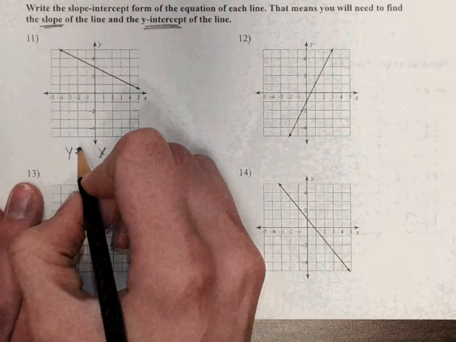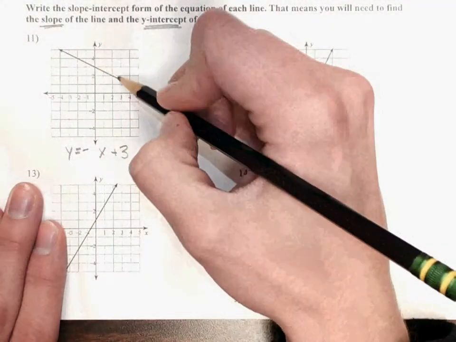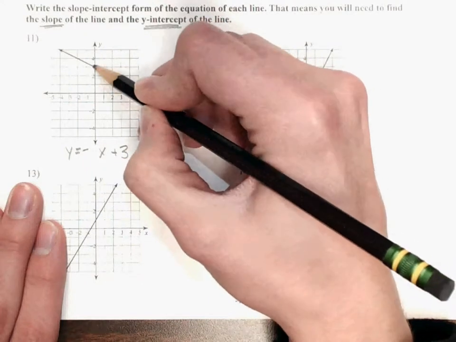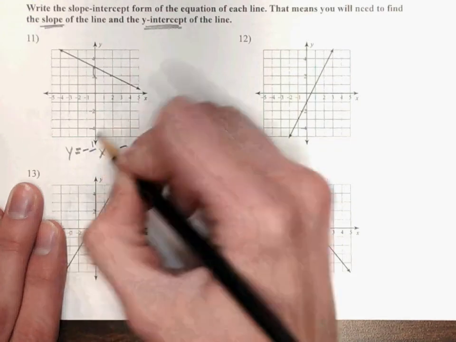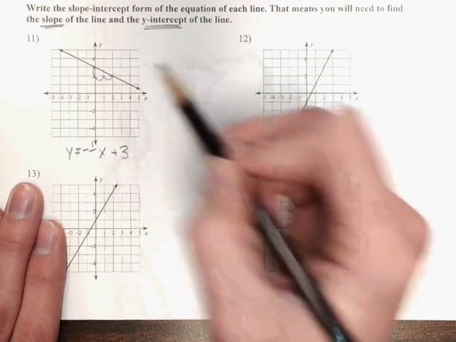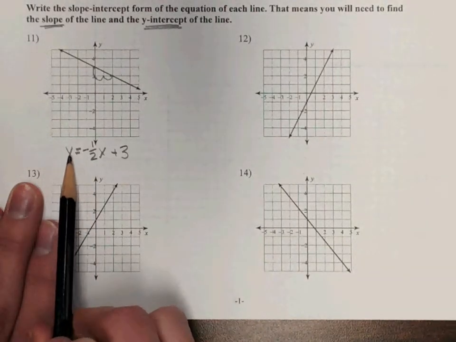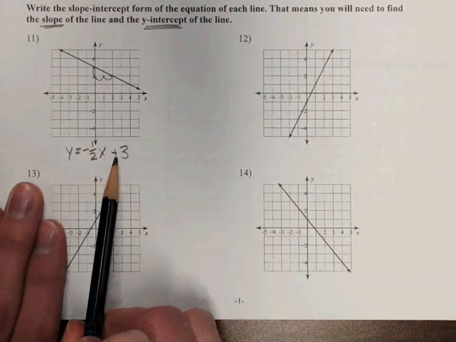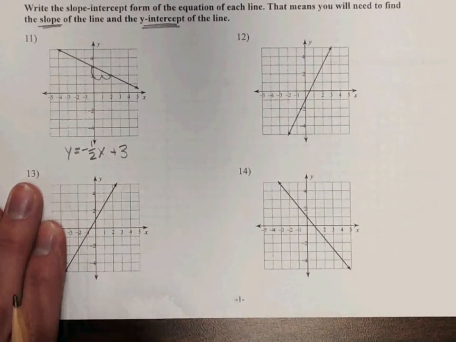Now we have to figure out what our slope is. I already know it's negative. I can see that, and it looks like I got points maybe here and here, so fall 1, and then I'm going to crawl 2. That's my equation for my line. Y equals -1/2 x plus 3. My slope and my y-intercept.